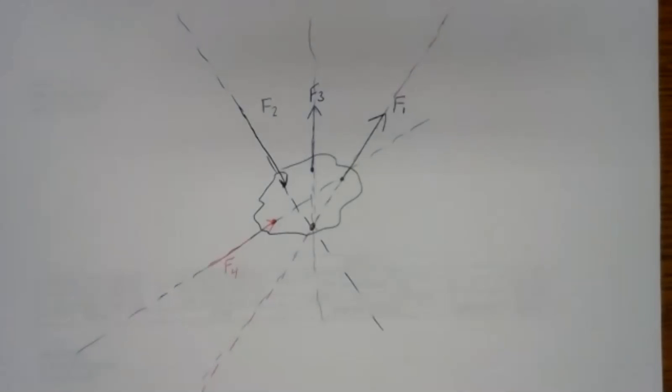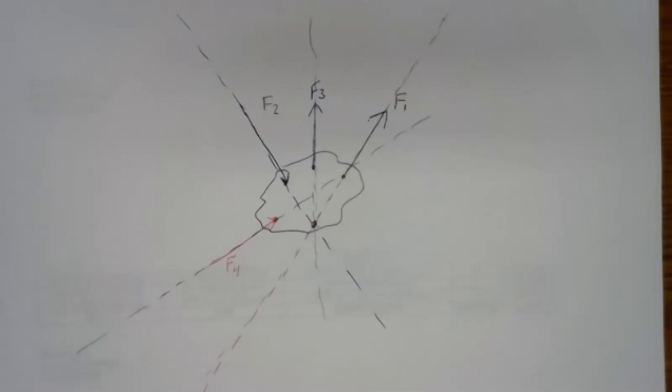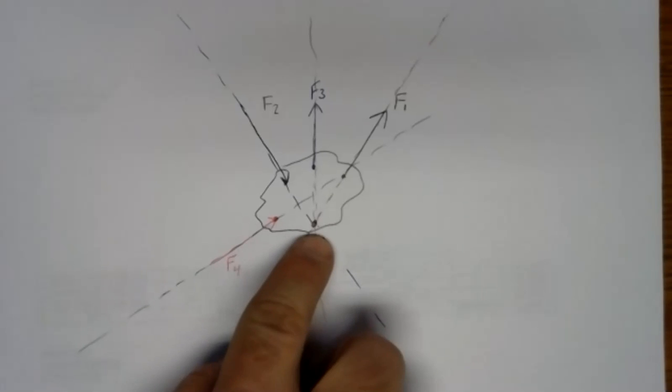So in a concurrent system, we don't have to worry about moment. Non-concurrent systems, we have to bring moment in. Now, normally I don't talk about moment this early, but all of you have dealt with moment before, so you have some idea of what it is. We'll formally introduce moment next Monday. So in a concurrent system, all the lines of action intersect at one point, and we have a simpler system to deal with.